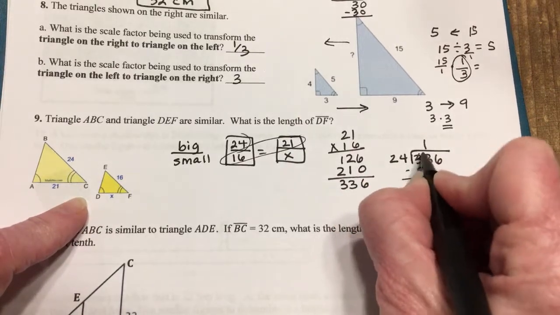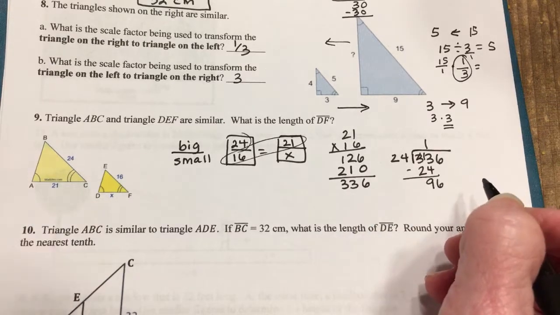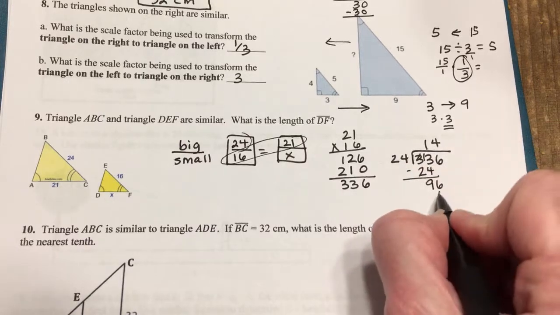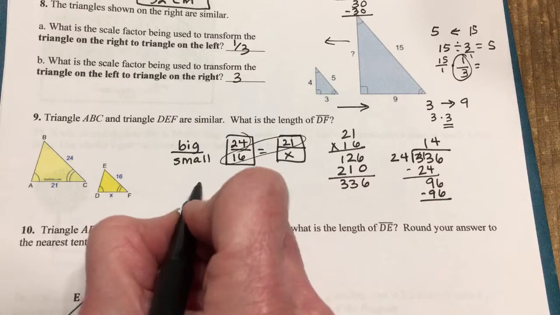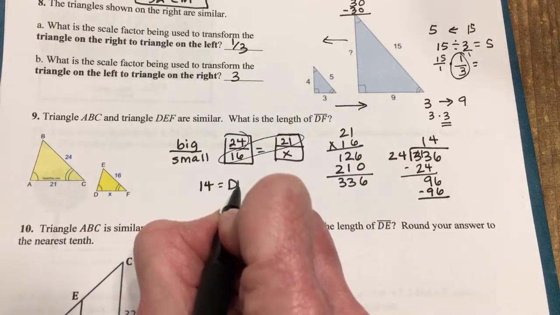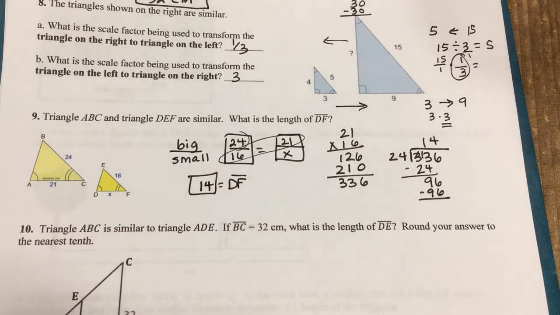When I subtract, I'm going to get 9 and bring down the 6. 24 will go into 96 4 times. Okay, so that means 14 is X. 14 is the length of DF. Okay, so I solved for X right here, which tells me that DF is 14 units long.